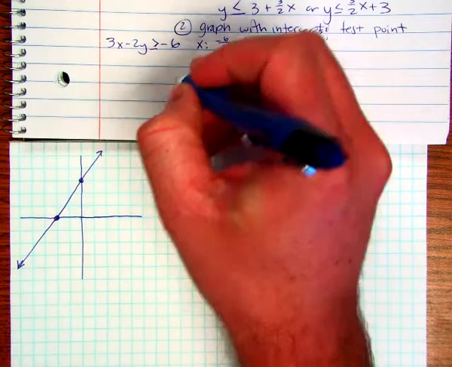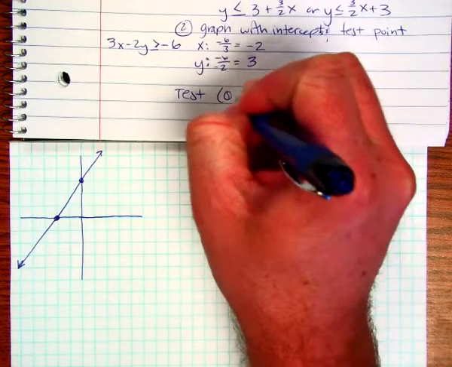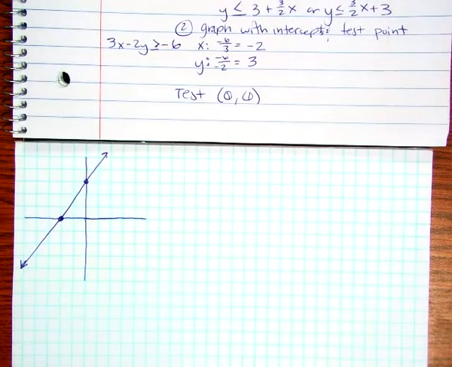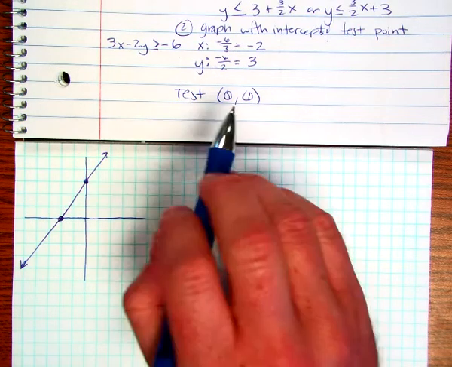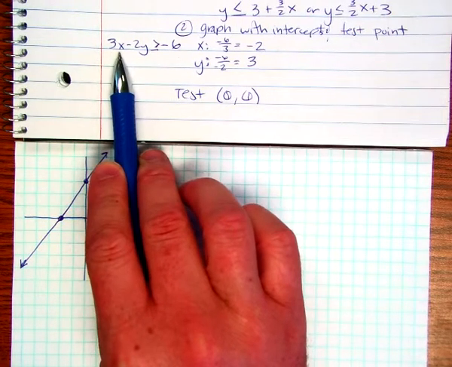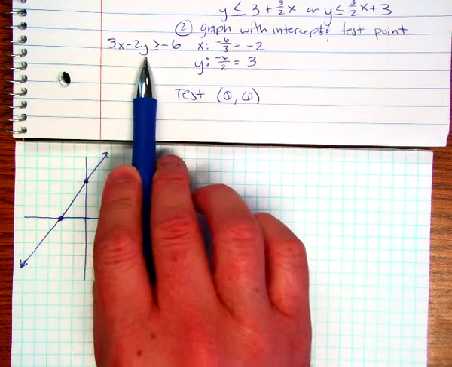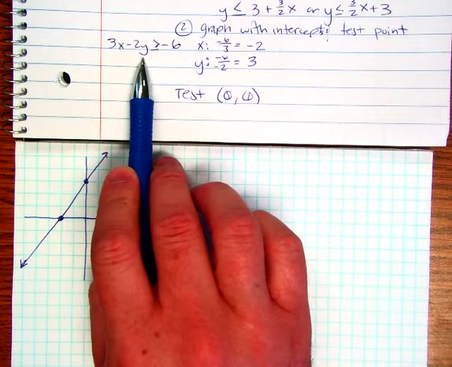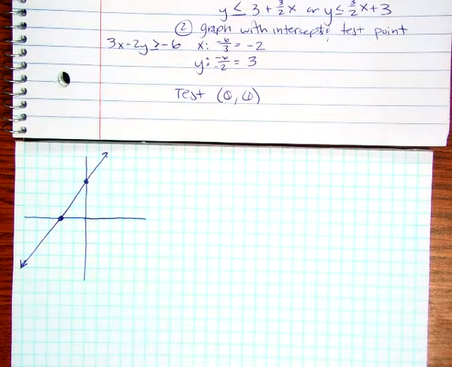I'm going to take the point 0, 0, and I'm going to test it by plugging it into my inequality. If I plug it in and I get a true statement, that's the side of the graph that I'm supposed to shade in. If I plug it in and I get a false statement, I shade the other half. So, plugging this in, 0, 0. What's 3 times 0? We're going to do a little mental math on this one. 0. What's 2 times 0? 0. What's 0 minus 0? 0. Okay, stop and ask yourself if it's true.